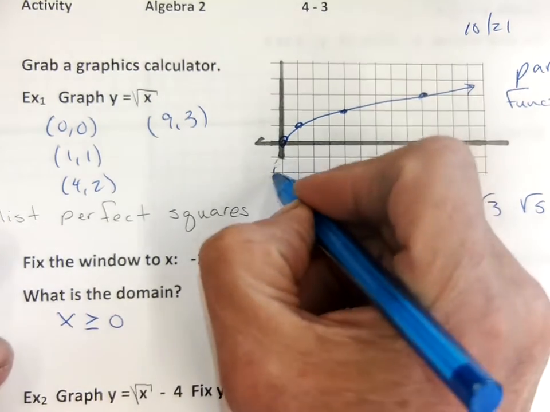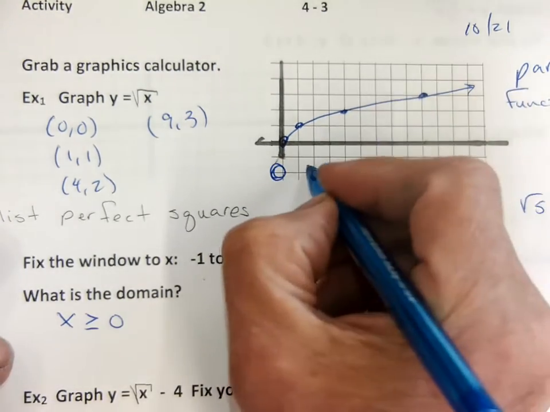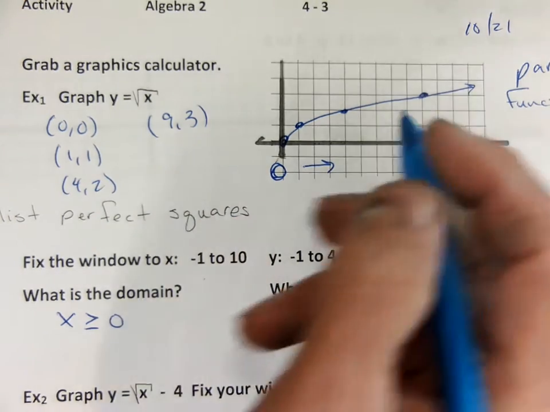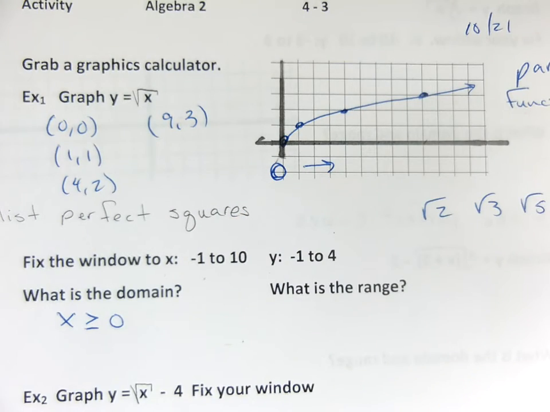It starts at 0, and then the graph goes that direction. There are no negatives. You can't have a negative square root. So the domain starts here at 0 and goes that way. There's nothing over here. So that's my domain.